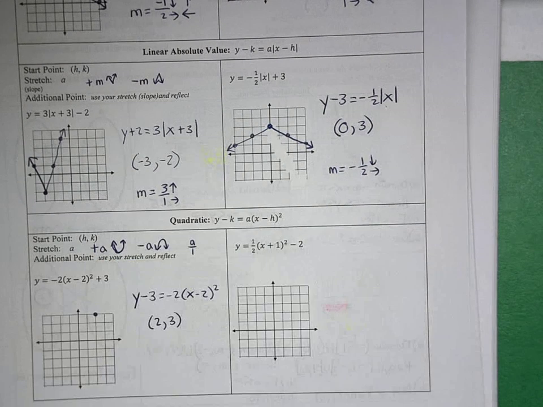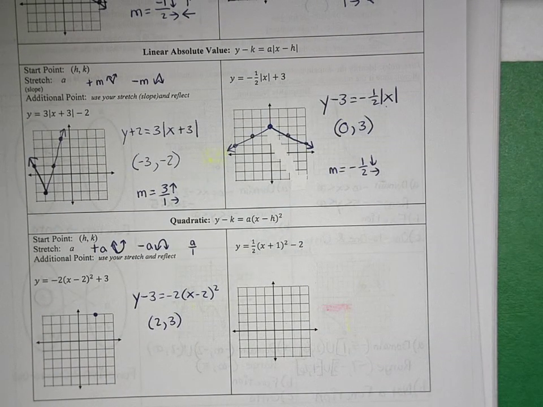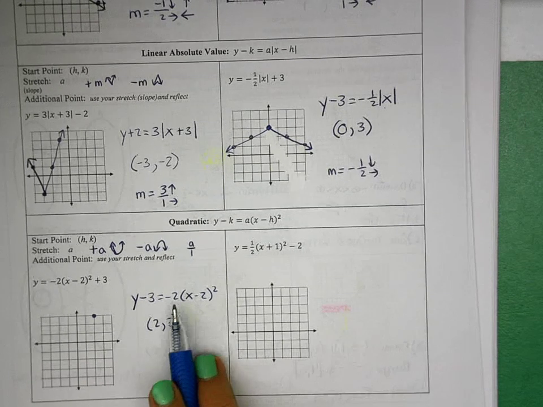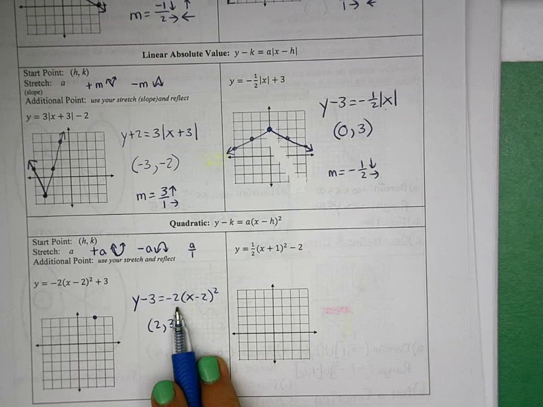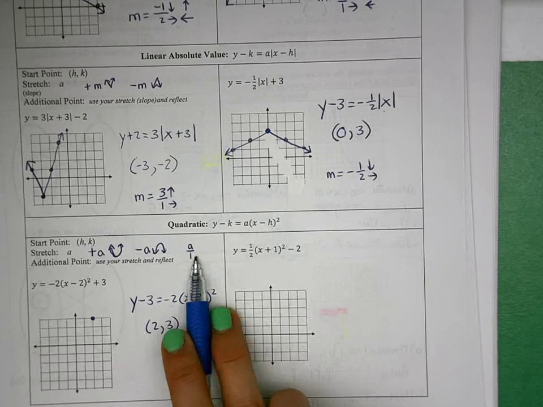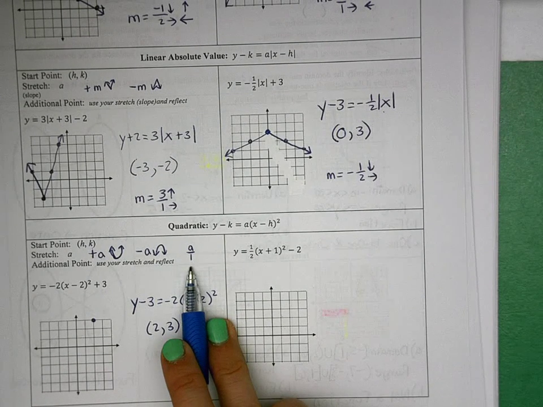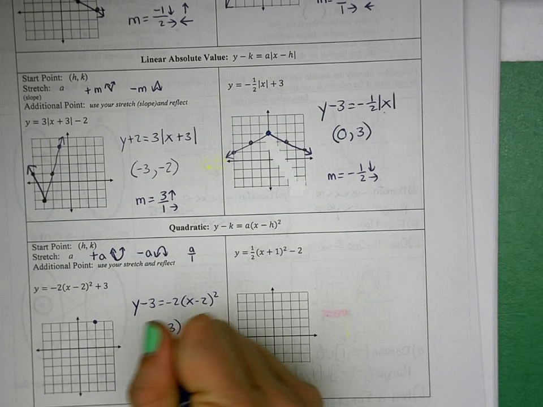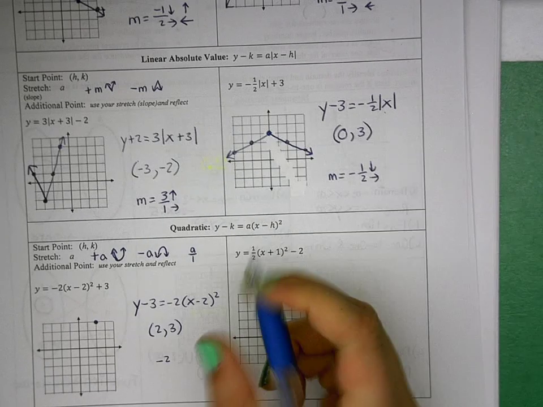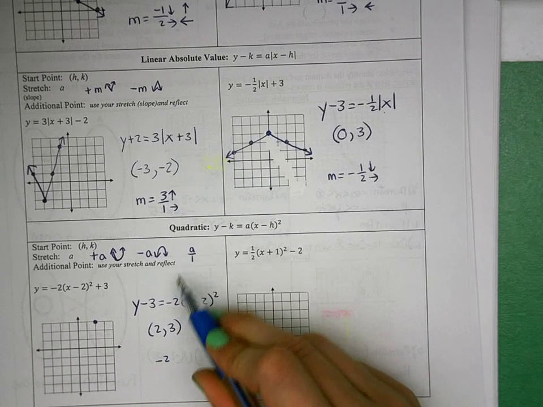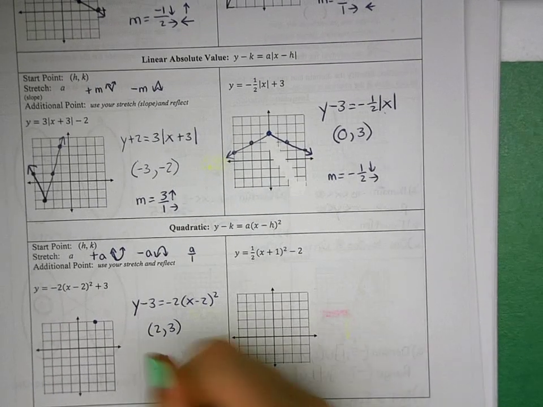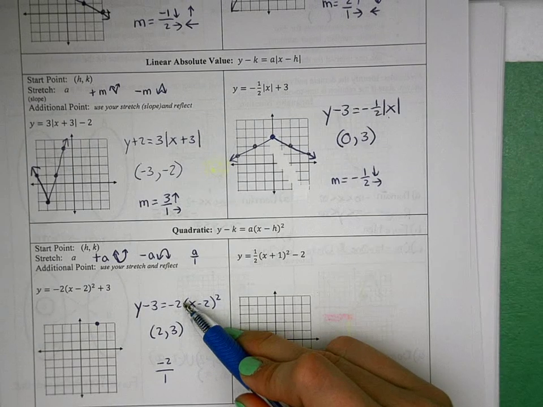Okay. And then we are moving, again, it's not slope. So we are not just looking here and automatically going down 2 over 1. It's a over 1. Okay? Now, I know you might be sitting there going, well, okay, if my a is negative 2 and I do negative 2 over 1, is that not going down 2 over 1?